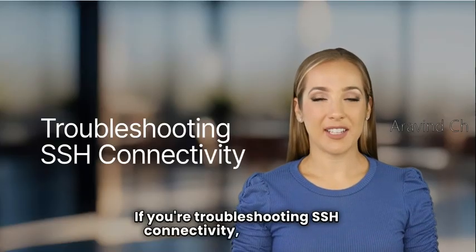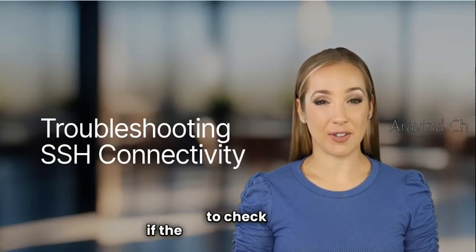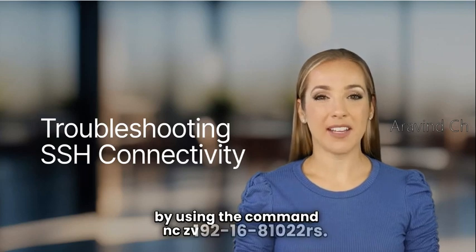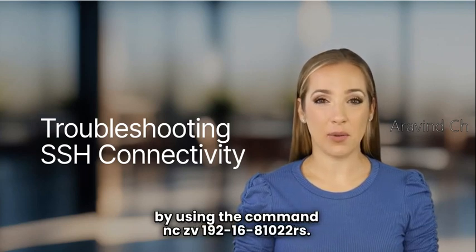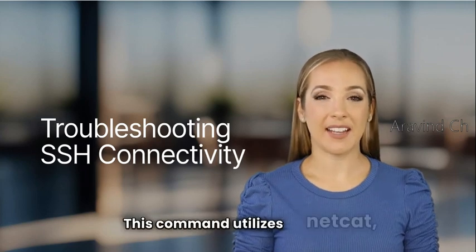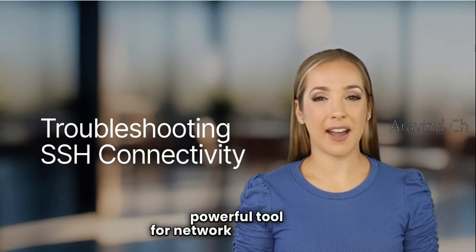If you're troubleshooting SSH connectivity, a quick way to check if the service is running is by using the command nc -zv 192.168.1.10 22. This command utilizes Netcat, a powerful tool for network diagnostics.